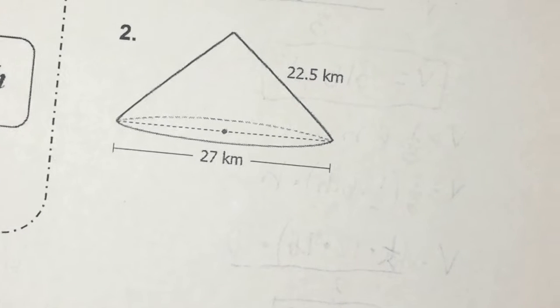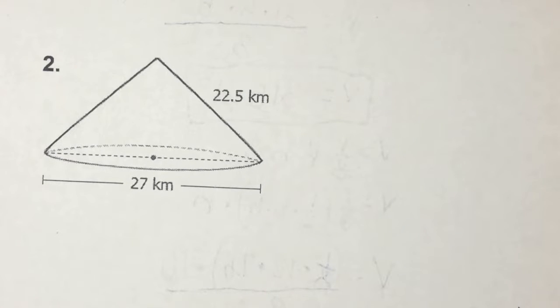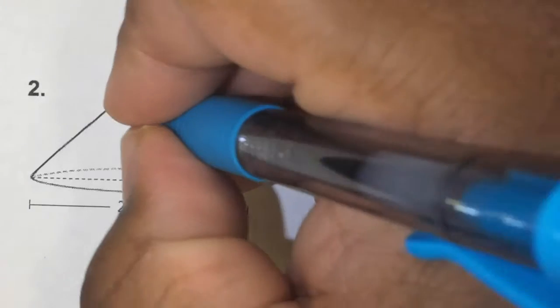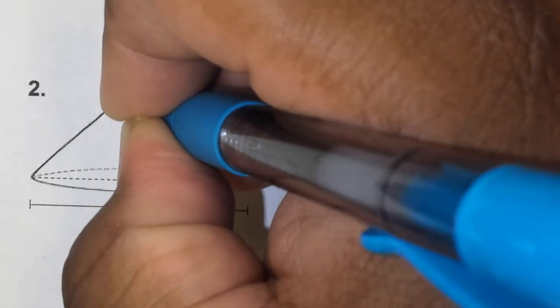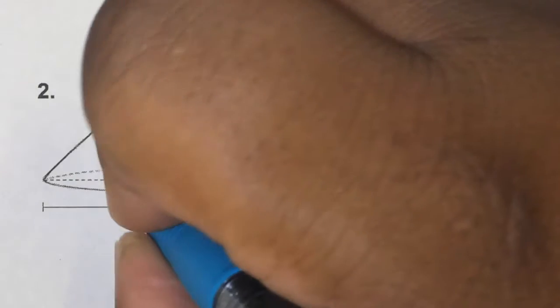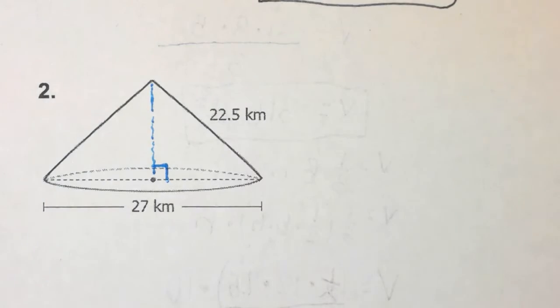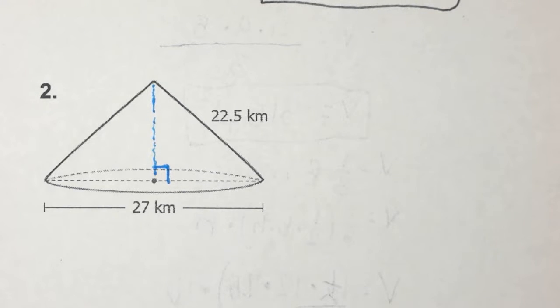Alright, number 2, CJ. We want to find the volume of this cone, my friend. Same formula as before, but CJ, what do we need? The height of the cone. How would you go about finding it, CJ? Okay, but for Pythagorean, what numbers are you using? What is that, CJ? Don't tell him. Let him calculate it himself.